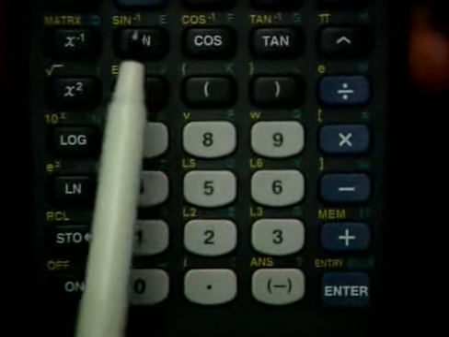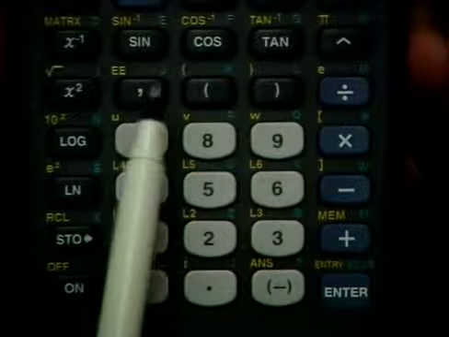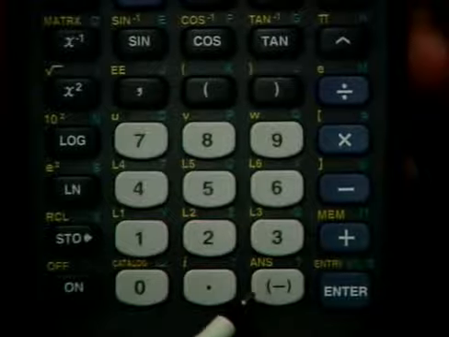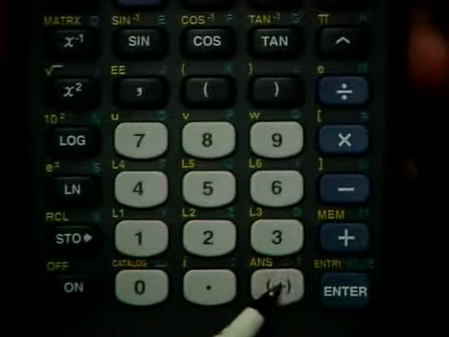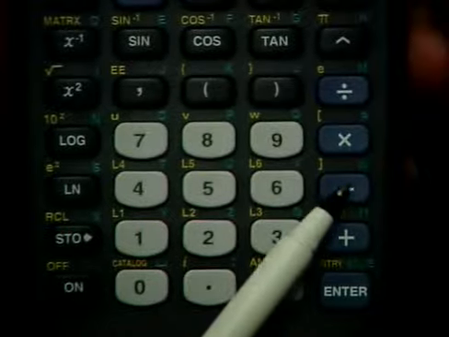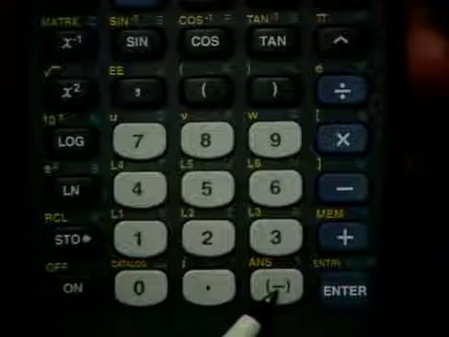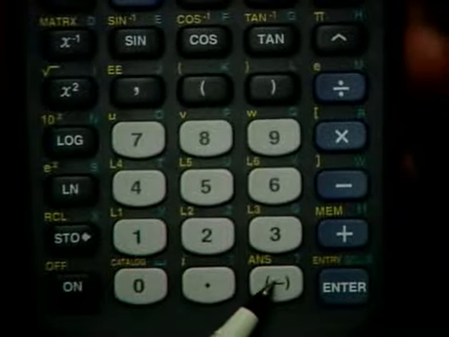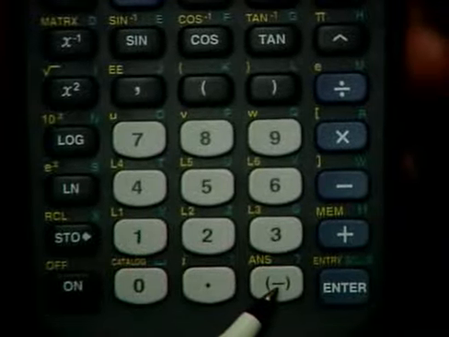A number of things are important to us here. First of all, notice that there are two things that look like minus signs here. This is the subtraction symbol, and this is the negative of. This button also corresponds to the sign change button on a scientific calculator. The enter button corresponds to the equal button on a scientific calculator.